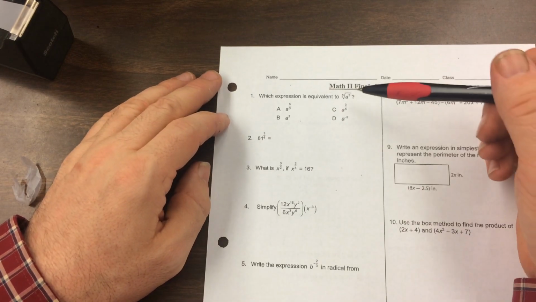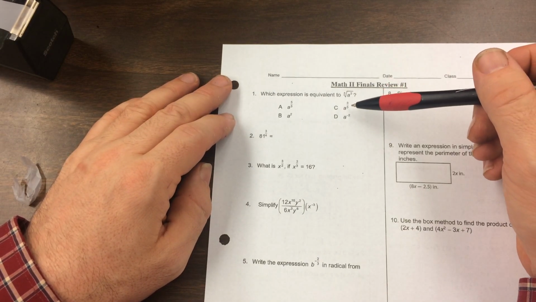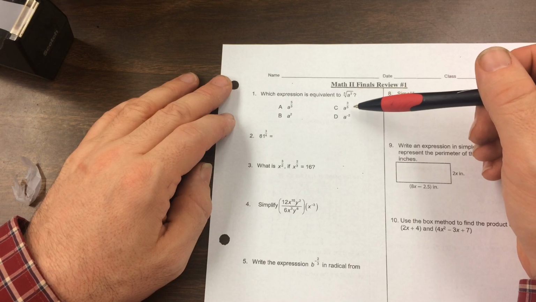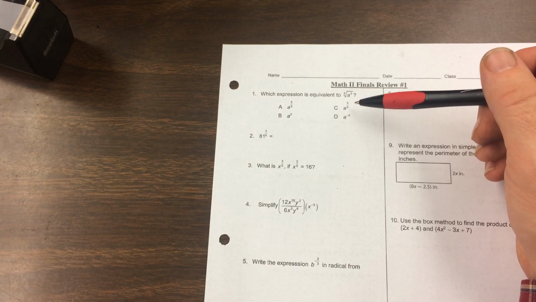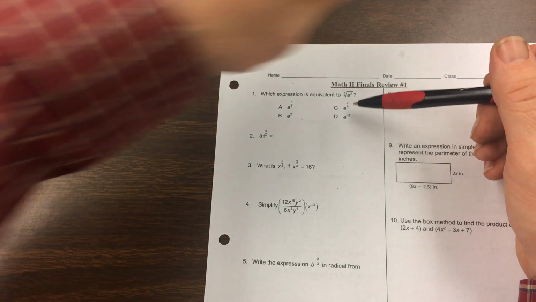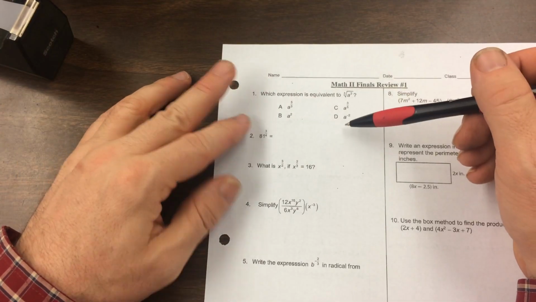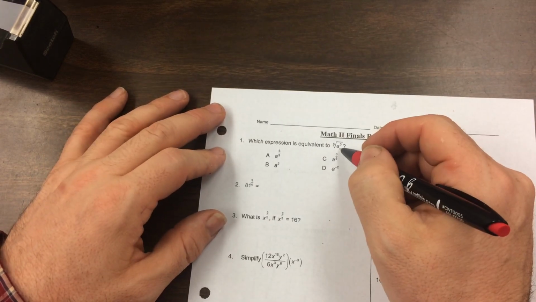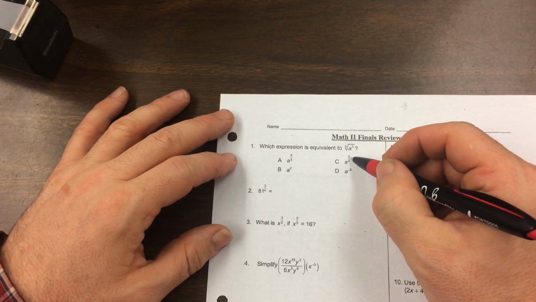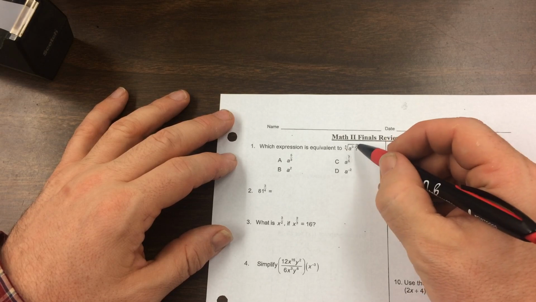Remember, the best way to learn is to ask questions in class, get help from me after school or from another teacher or a friend at lunchtime, to work through it yourself and then check your answers this way. This first question is asking, do you understand the relationship between a fraction and an exponent and the roots?